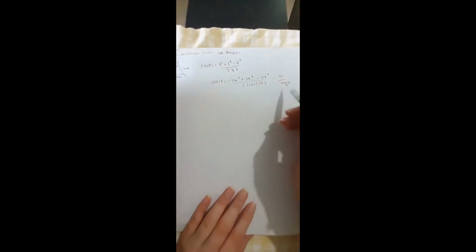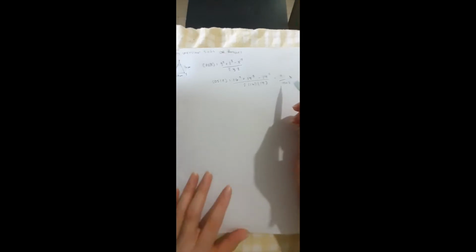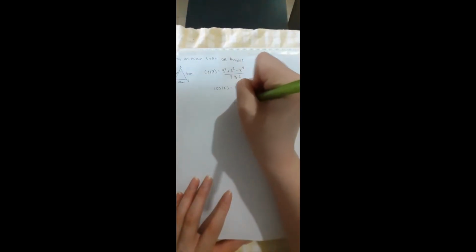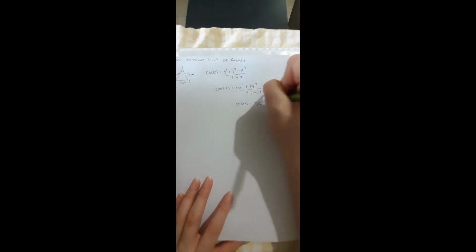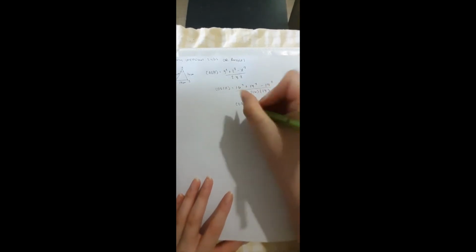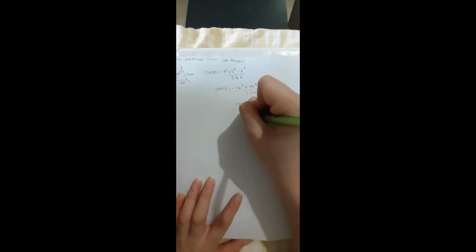So then we get this equation for angle x: cosine x equals 91 over 448. But since we're trying to find x, which is the angle, we have to do the inverse. So x is going to equal cosine inverse of 91 over 448.